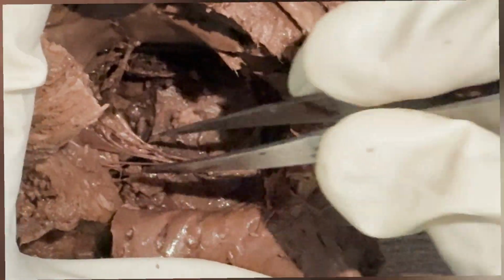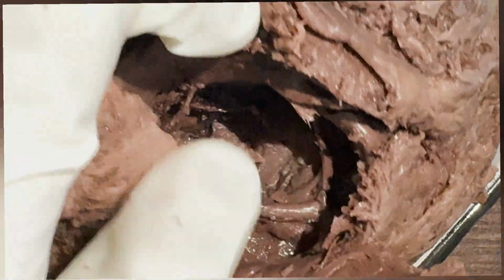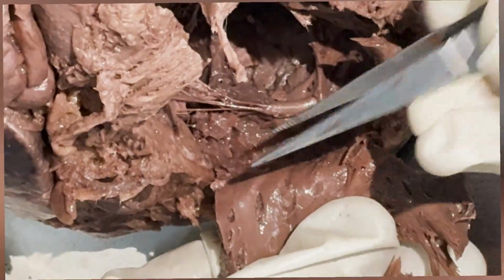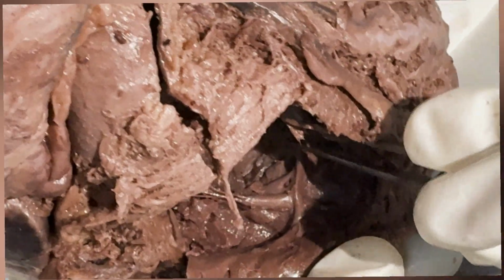So we have the papillary muscle, chordae tendineae, and tricuspid annulus. This is the atrioventricular opening, and here you can see the trabeculae carneae. Here we appreciate the ridges and bridges, and the largest bridge, the septomarginal trabecula.